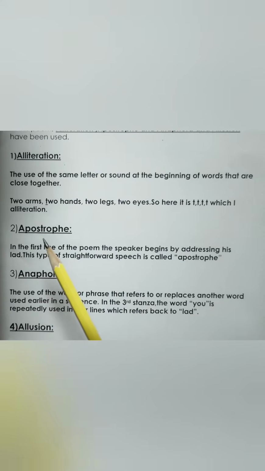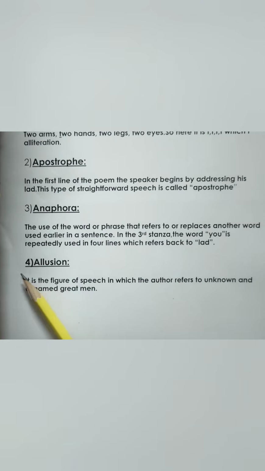Our next figure of speech is apostrophe. In the first line of the poem, the speaker begins by addressing his lad. This type of straightforward speech is called apostrophe. Our third figure of speech is anaphora. The use of the word or phrase that refers to or replaces another word used earlier in a sentence. In the third stanza, the word you is repeatedly used in 4 lines, which refers back to lad. Our fourth figure of speech is allusion. It is the figure of speech in which the author refers to unknown and unnamed great men.